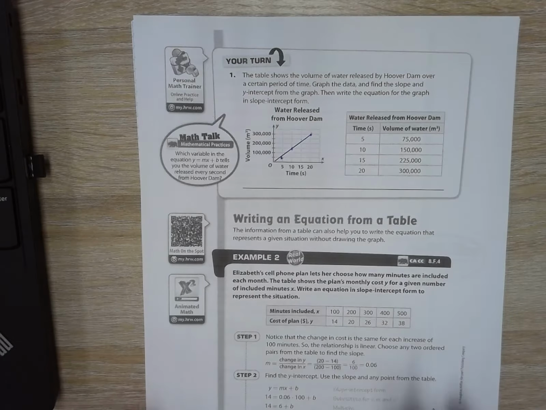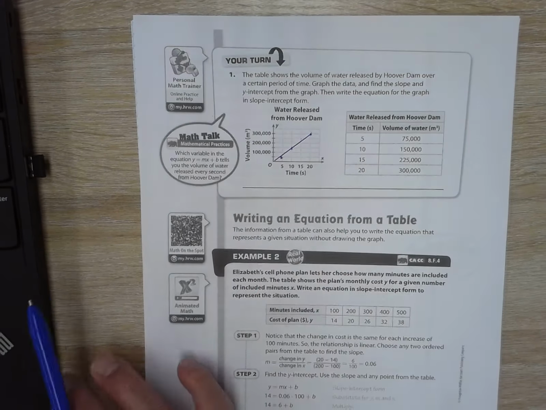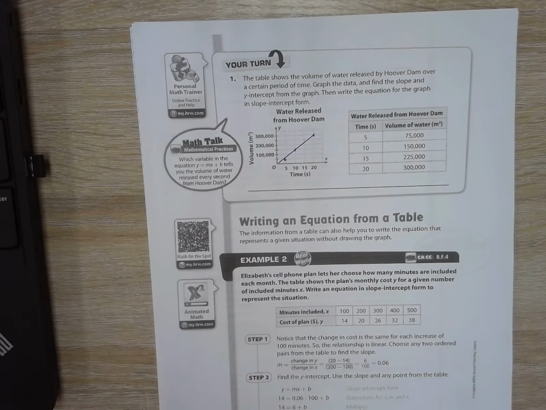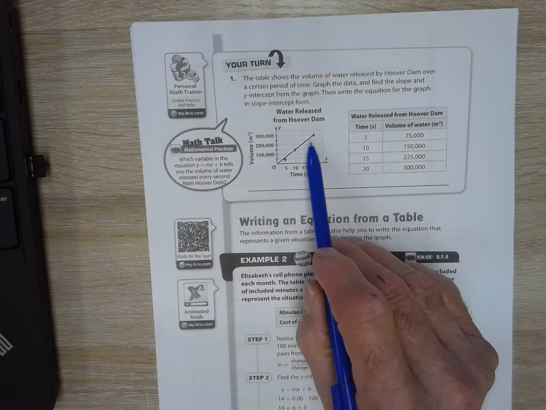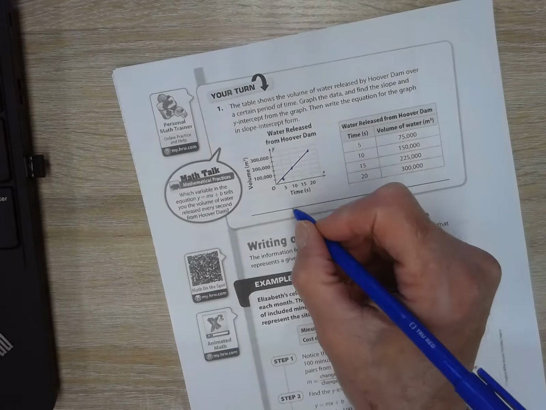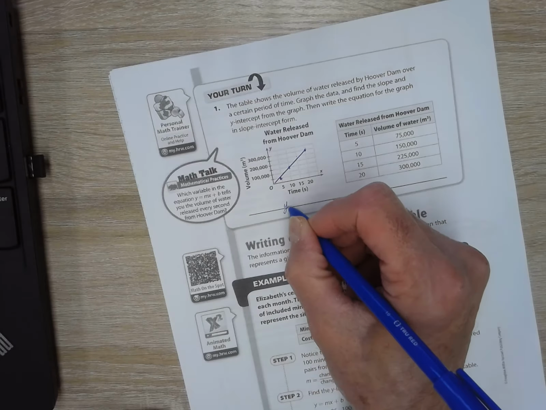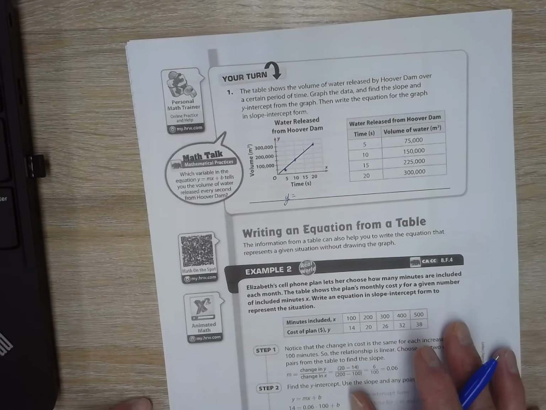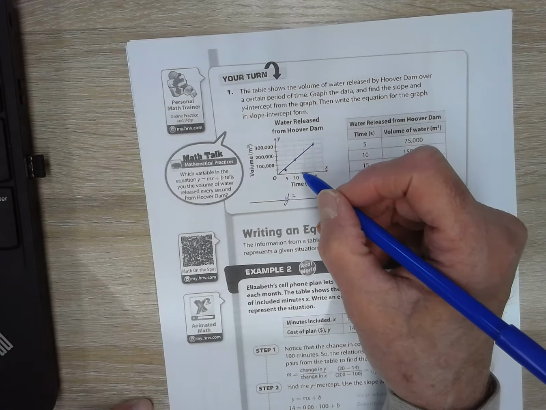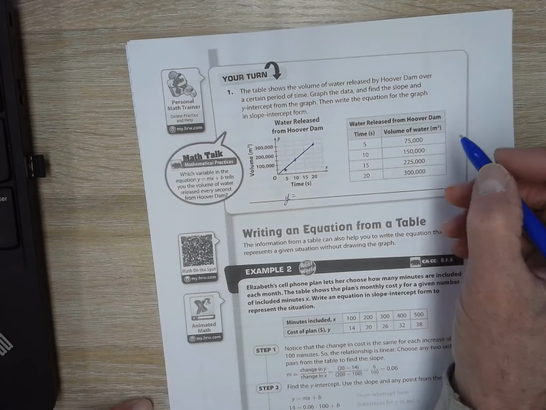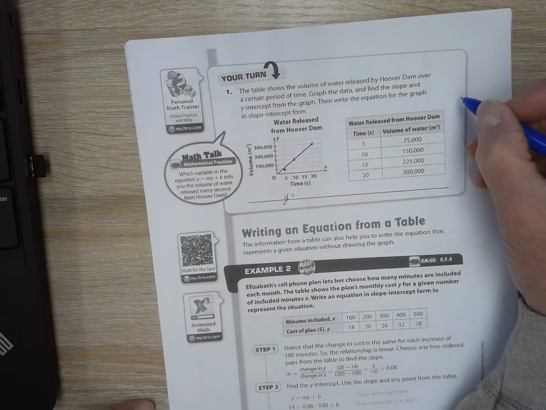Now, why would this start out at 0, 0? Because they're just releasing the water. So y equals, we want to figure out how much per each minute, what the slope is.